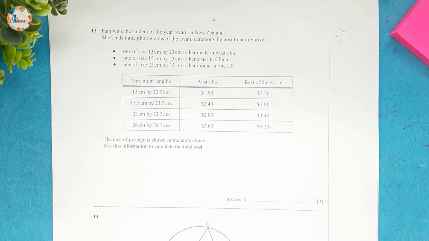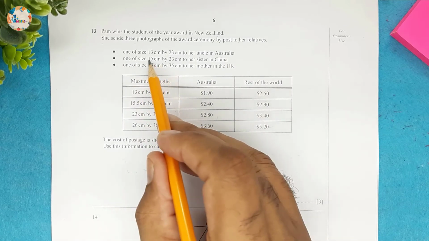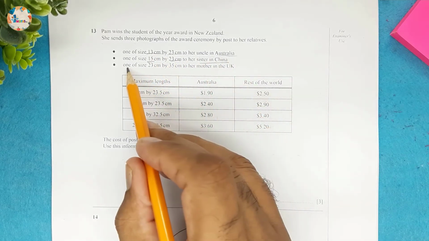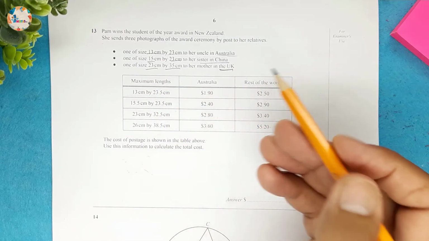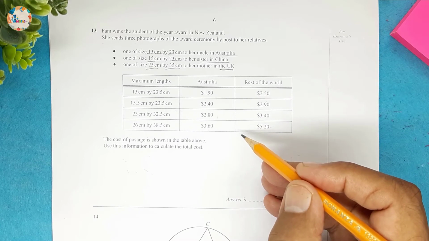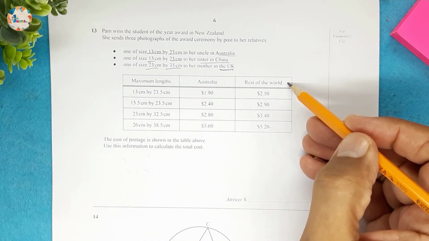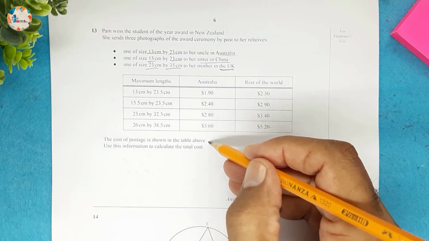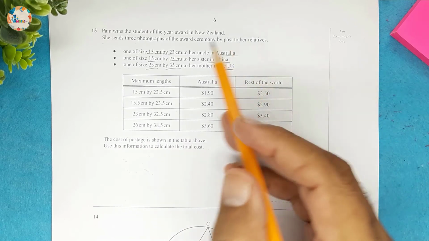One of size 13 centimeter by 23 centimeter to her uncle in Australia, one of the size this and this, to her sister in China, and the one of this size to her mother in UK. So maximum length and Australia and rest of the world, these are basically the rates. The cost of postage is shown in the table above. Use this information to calculate the total cost.